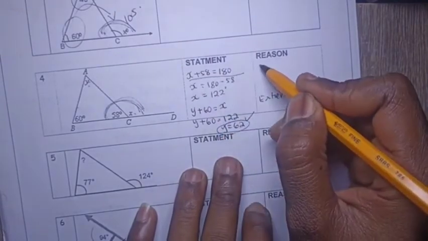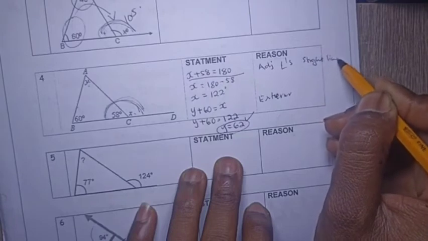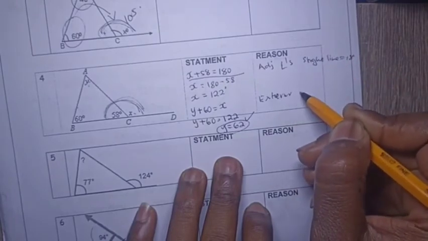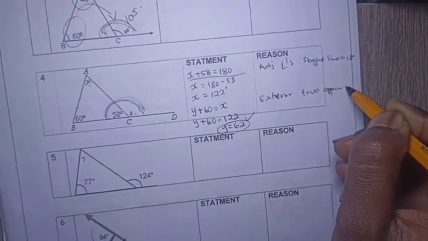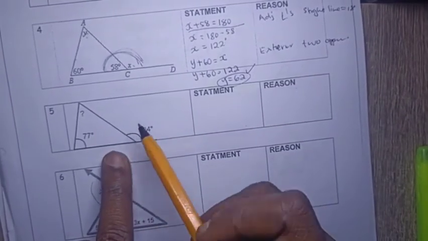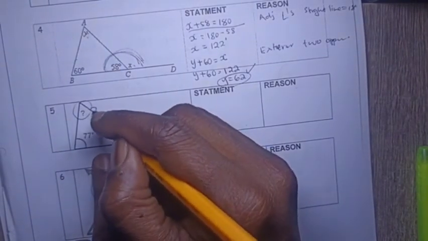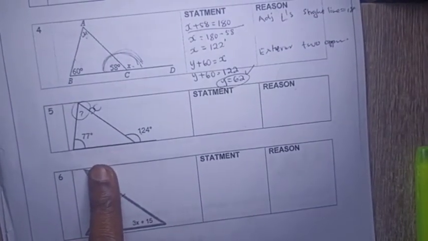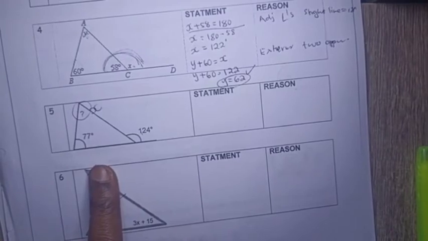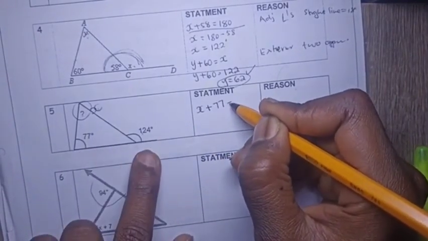So I started by saying adjacent angles on a straight line will give me 180, and I use exterior angles equaling two opposite interior angles. Same as this question. They gave us the external angle and one internal angle. They want us to find this one. So let's make this one x, just for argument's sake. You can make it y, b, or q, or you can make it ben. But we know that these two angles, x plus 77, must equal what?